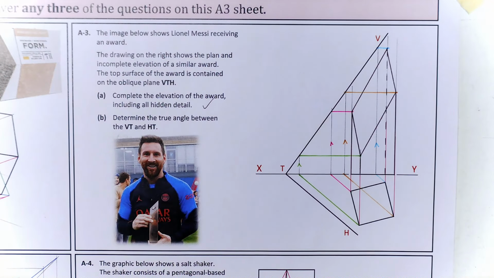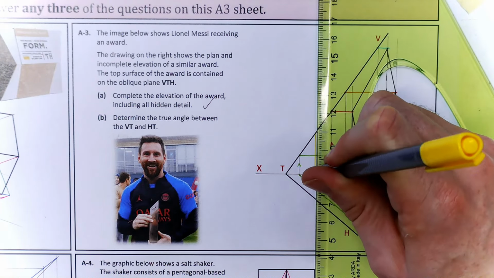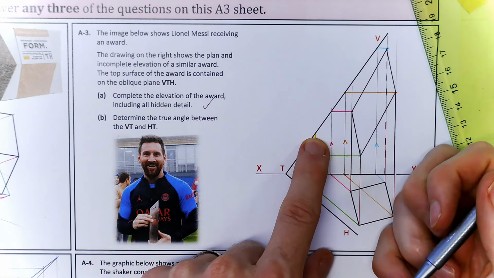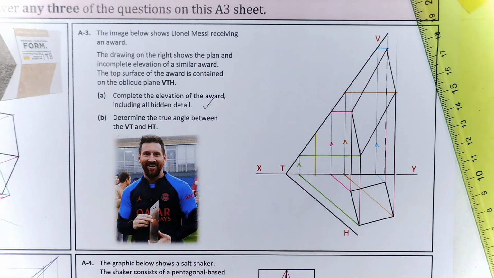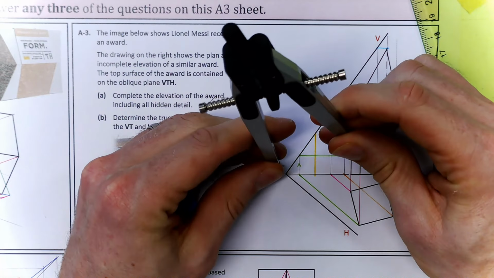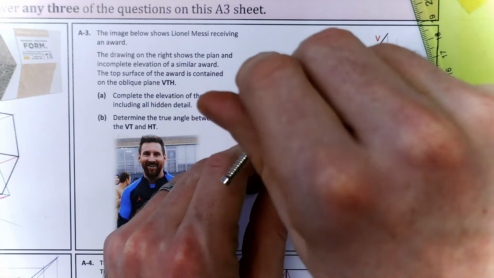Let's get a color here to show that. I need a height. I can take this anywhere. I'll go about here, and this is going to be my height. I'm going to use that as a reference now to roll that surface down, about my HT. We're going to roll that down.